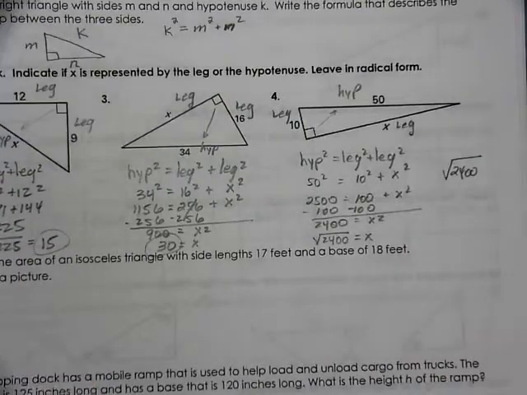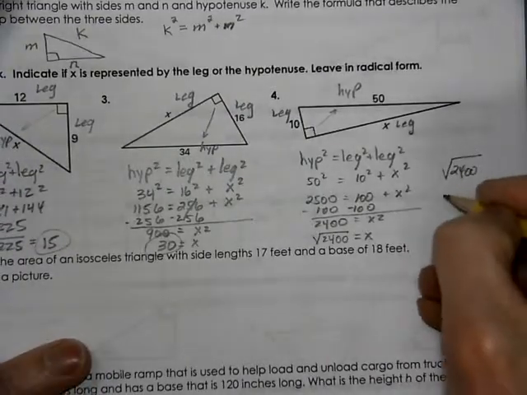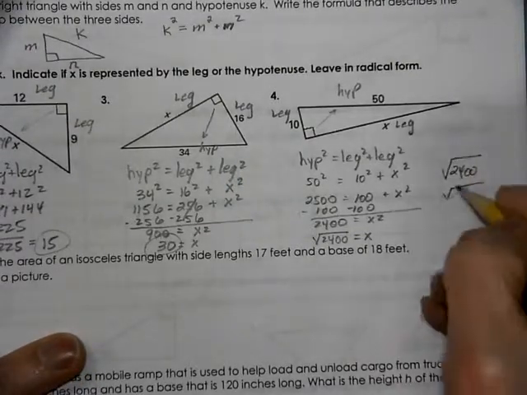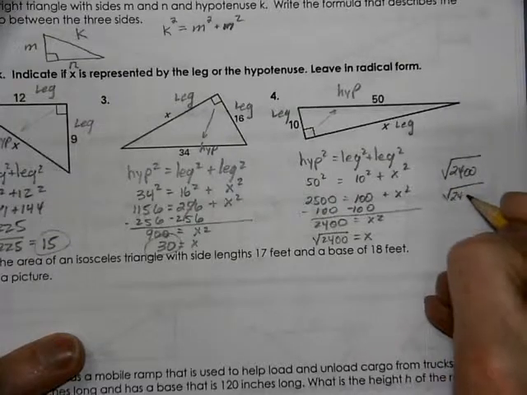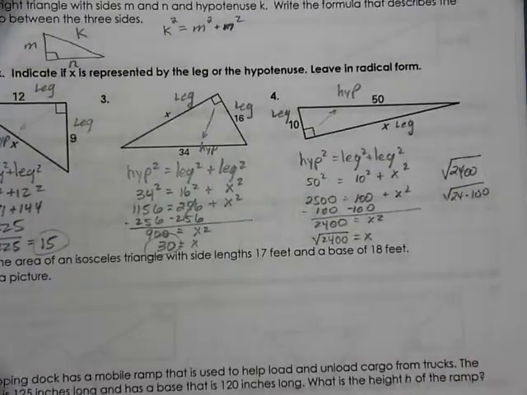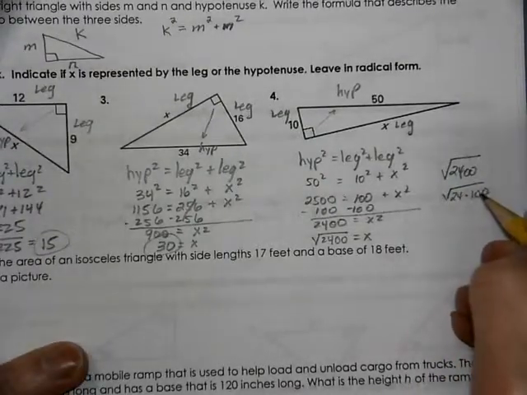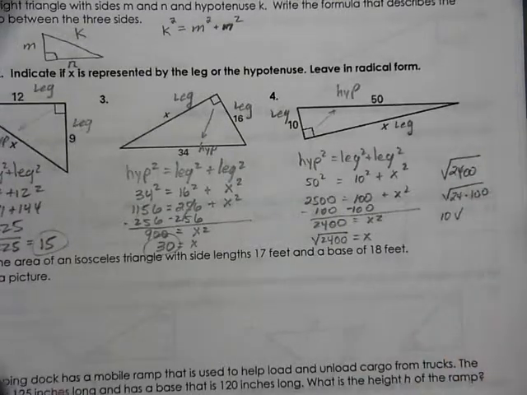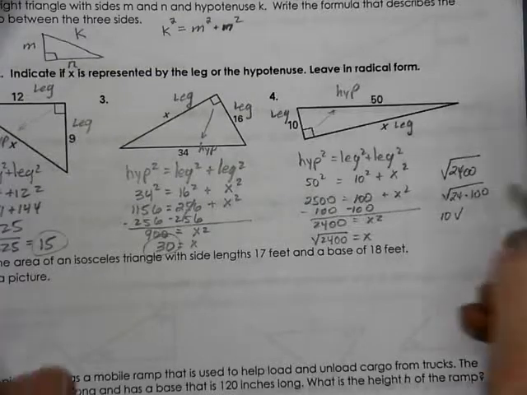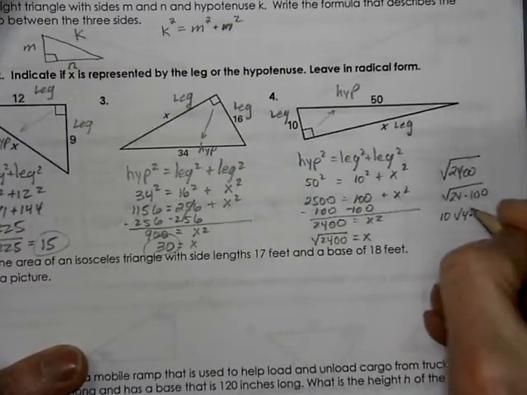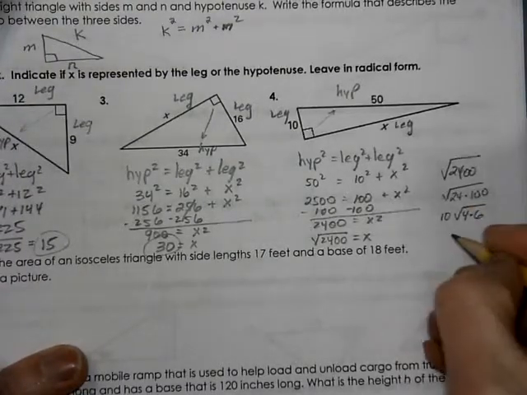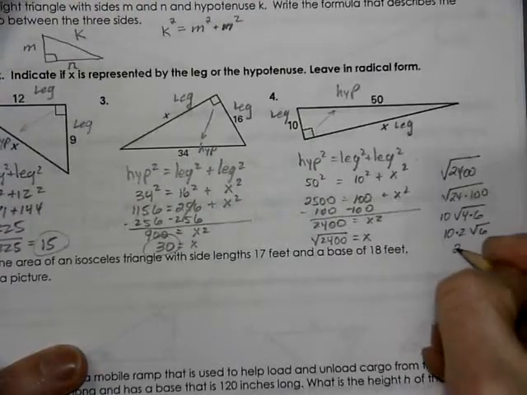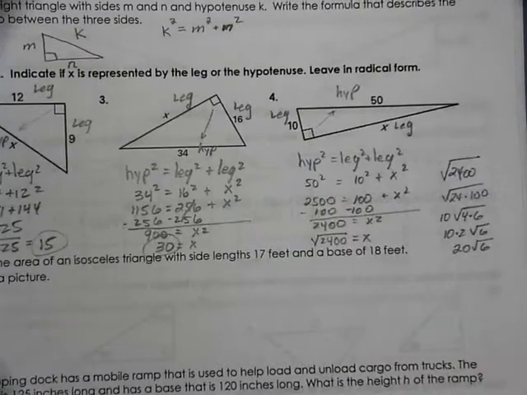2400 is going to clearly break down to be 24 times 100. That might be one way to do it. You know that the square root of 100 is 10. 24 can be broken down into 4 times 6. So now you're going to pull out that 2. So now we have 20 root 6.